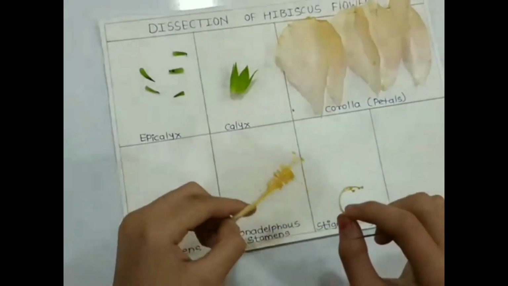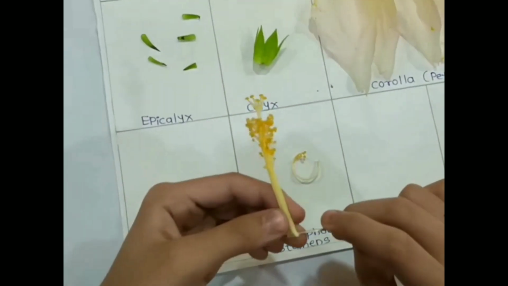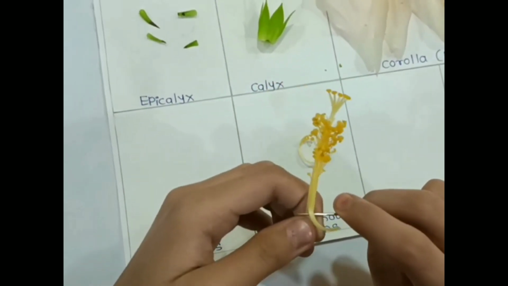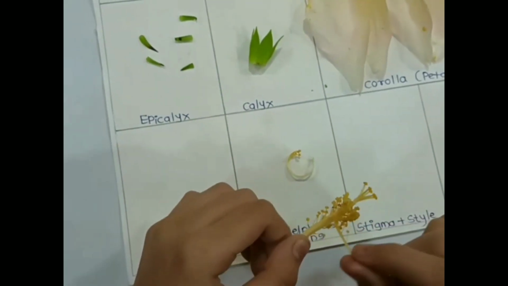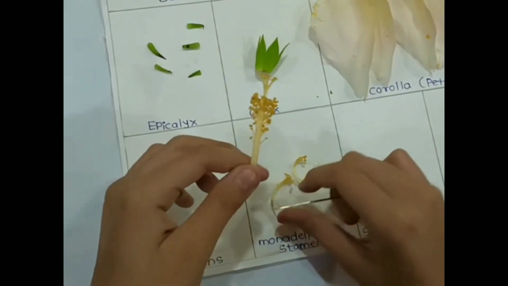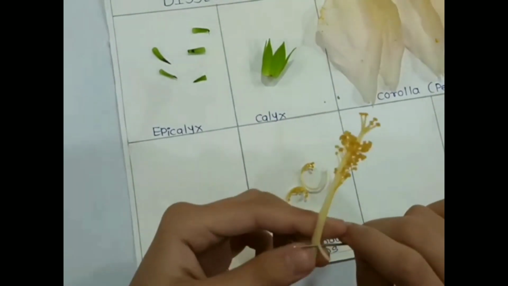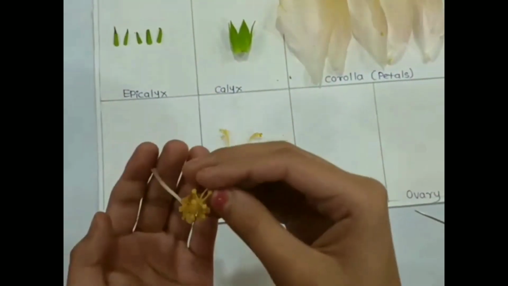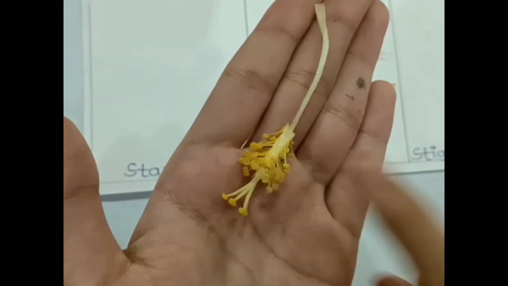So, monadelphous stamens are the condition of flowers in which all the filaments of the stamens are united in a single bundle to form a tube-like structure, but the anthers remain free. The monadelphous condition is seen in the family Malvaceae. The example is in front of us, that is the hibiscus. So we'll just see the stamens now.